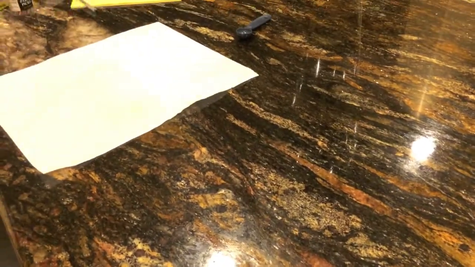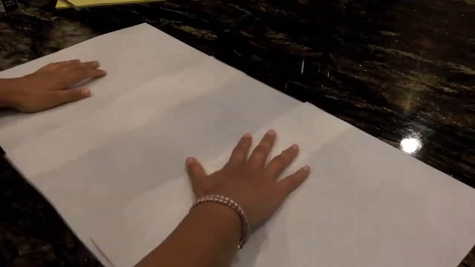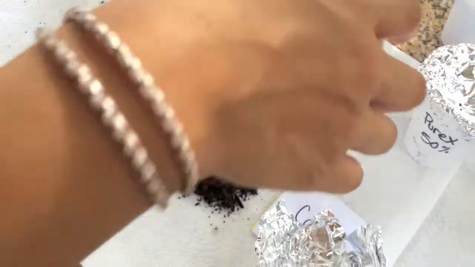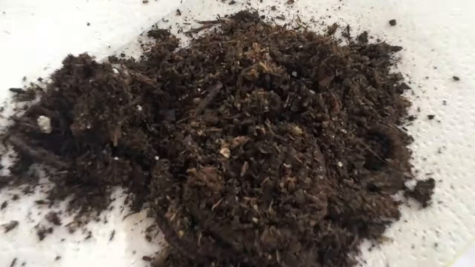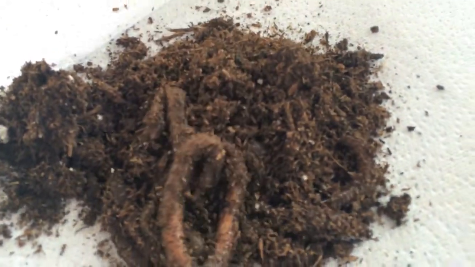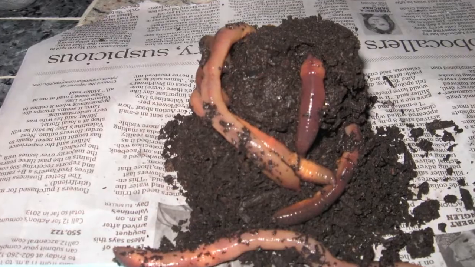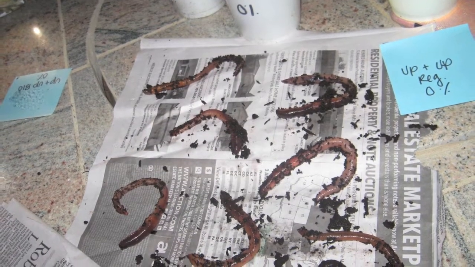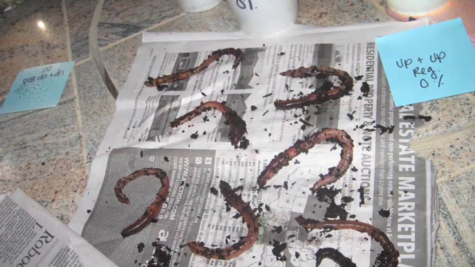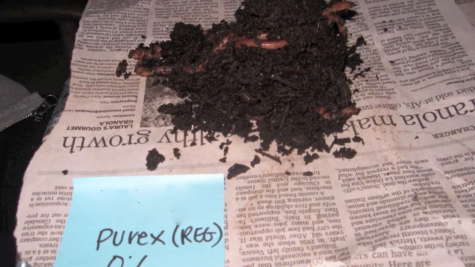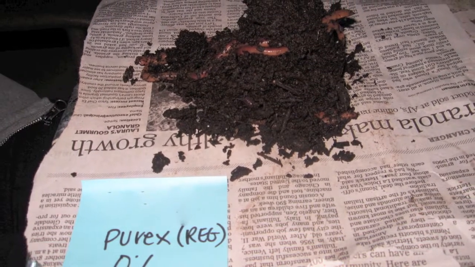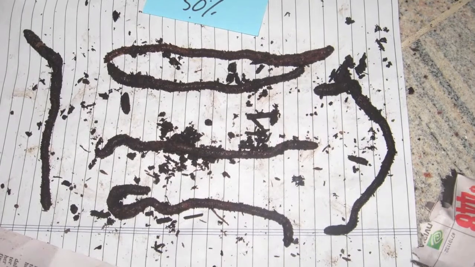Step 16, gather materials. Step 17, lay out newspaper for the counting and gather solution mixtures. Step 18, start the counting in ascending order by the percentage. Control, 50%, 100%. Step 19, start with 1 soil cup. Take off tinfoil and pour cup onto newspaper. Label sticky note, date, detergent name, and percent. Put sticky note by the soil and worms.